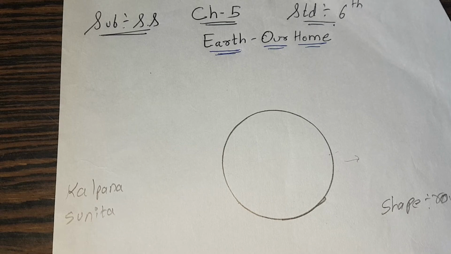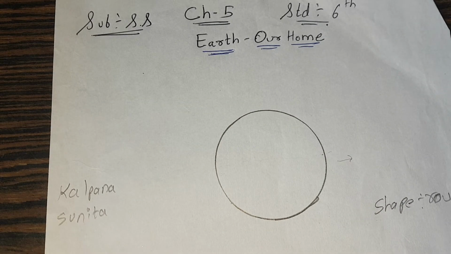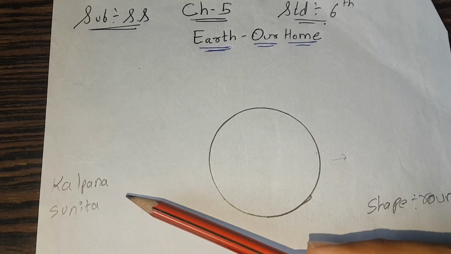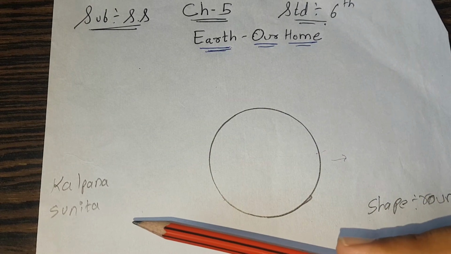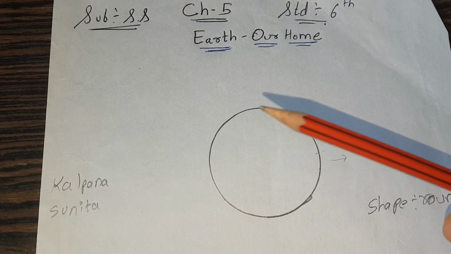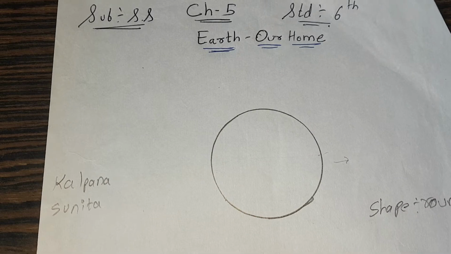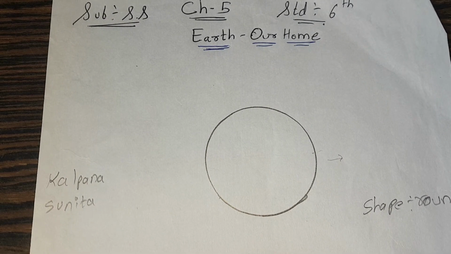People had known it before, but these Indian scientists also proved that the Earth is round.